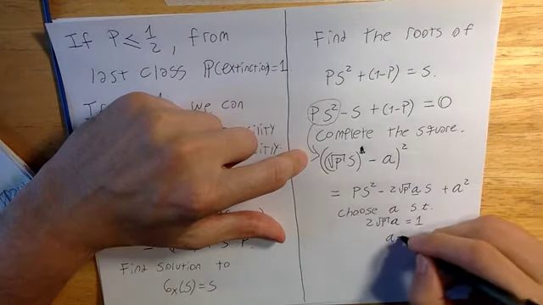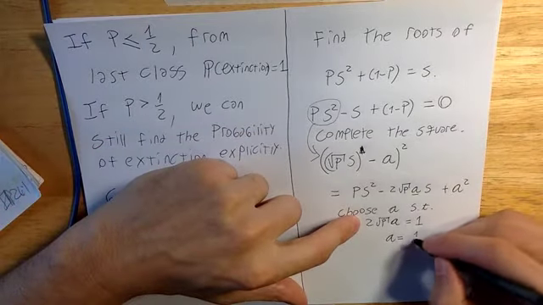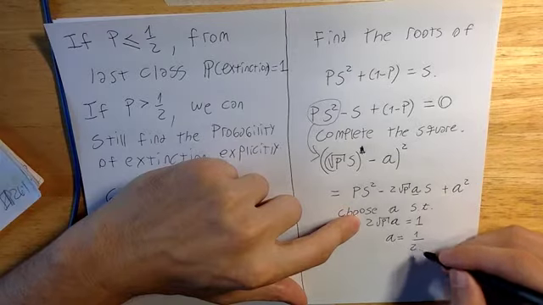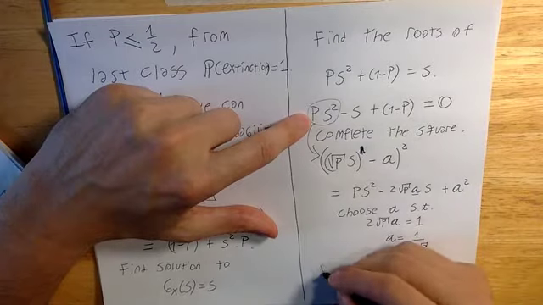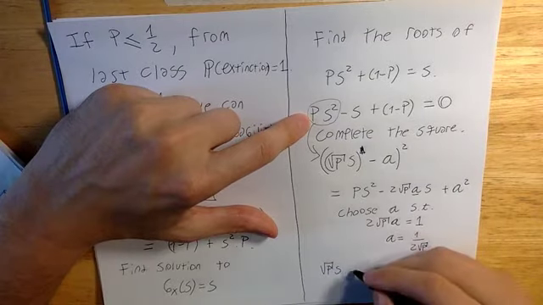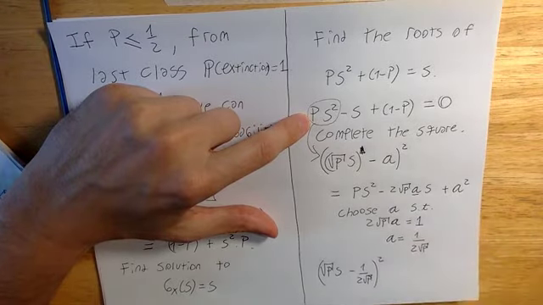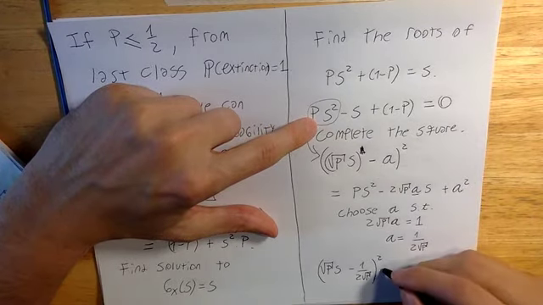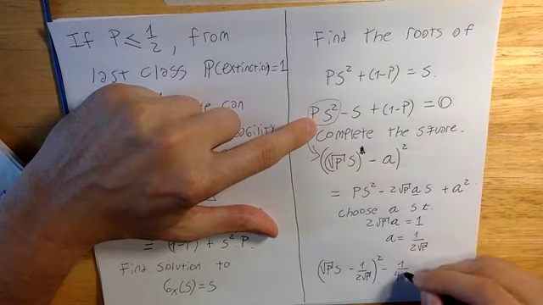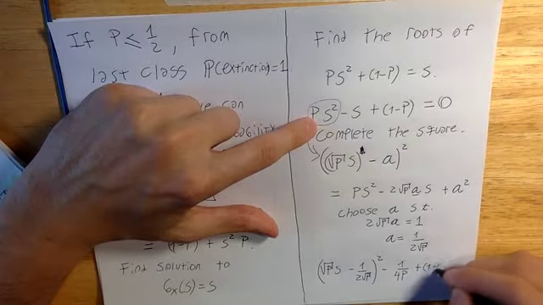So we take a to be equal to 1 over 2 square root of p. So here what we get is square root of p times s minus 1 over 2 square root of p, squared, plus, since we have a plus a squared, we have to subtract a squared, minus 1 over 4p, plus 1 minus p is equal to 0.